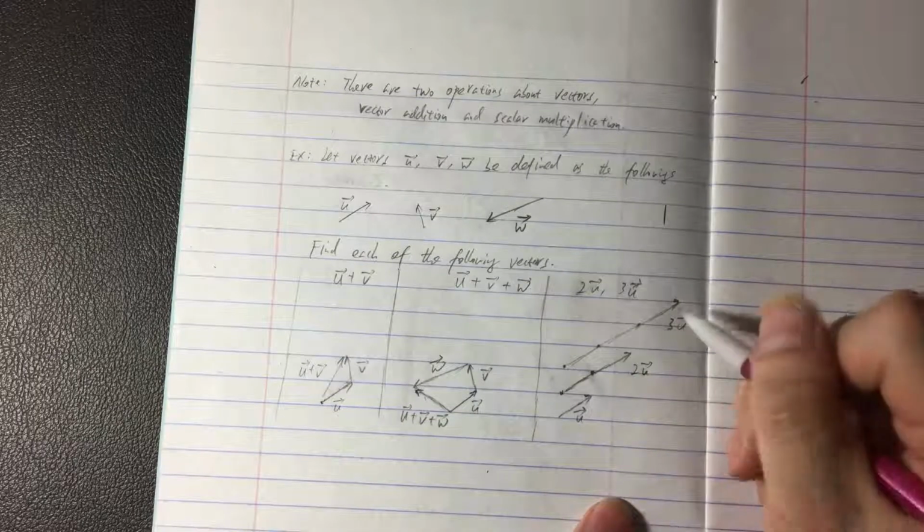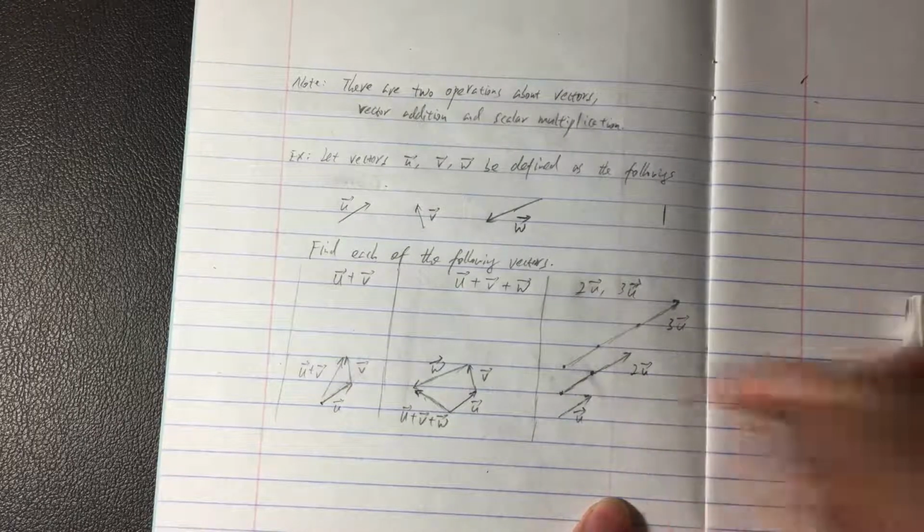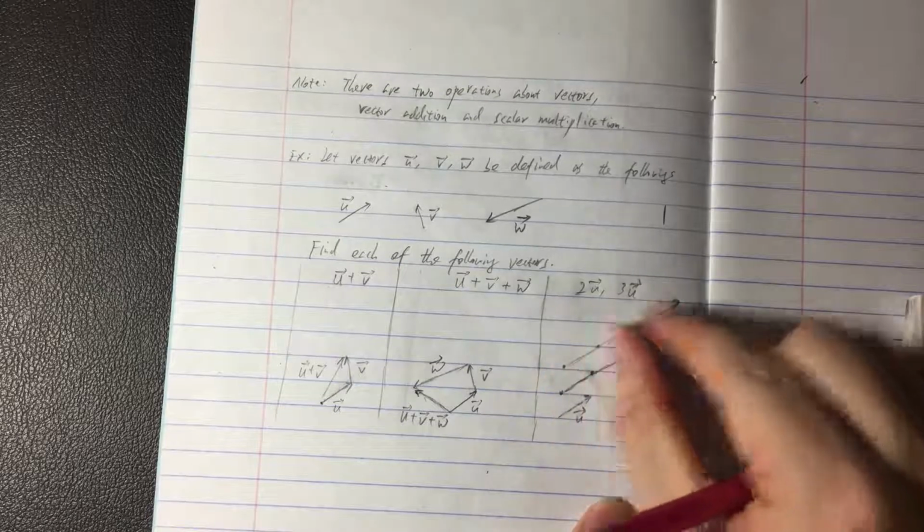It's a vector pointing in the same direction as vector u, but the length is 3 times as long as vector u.